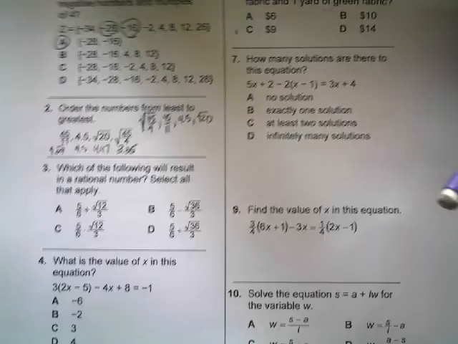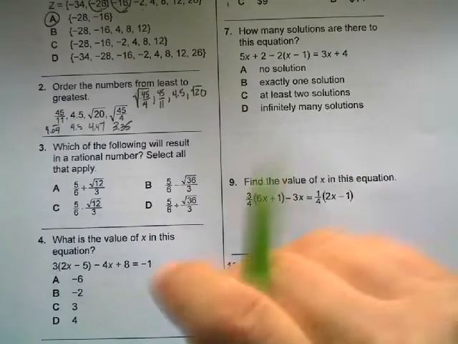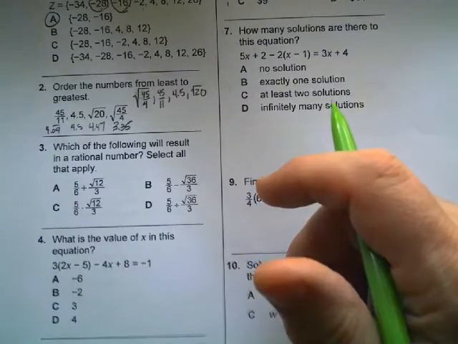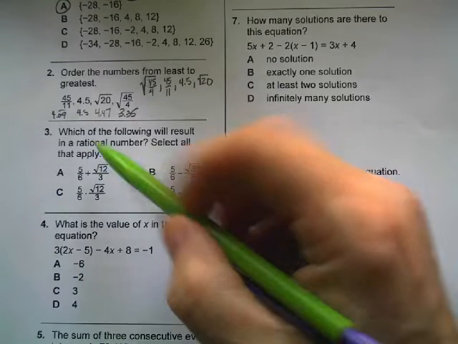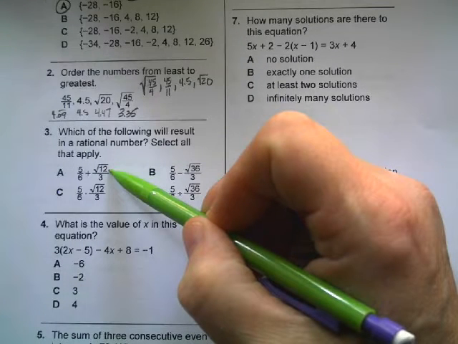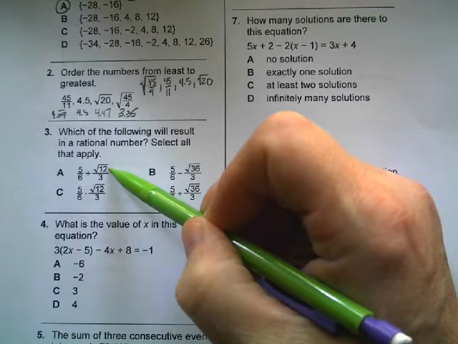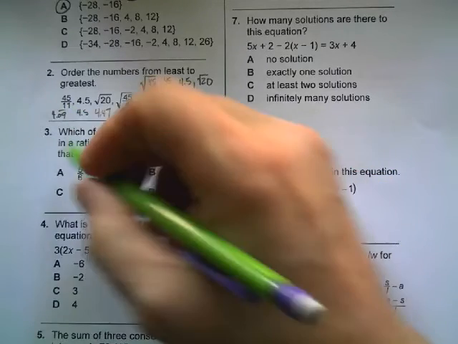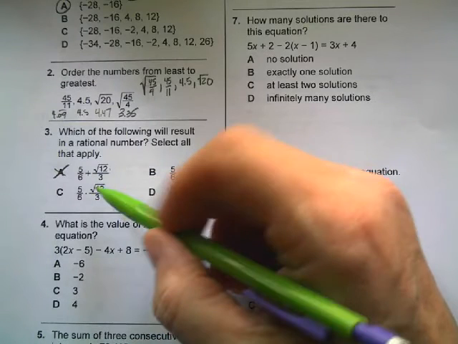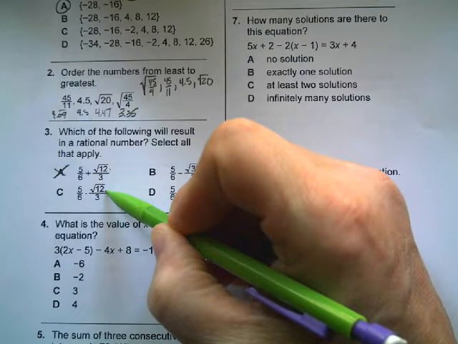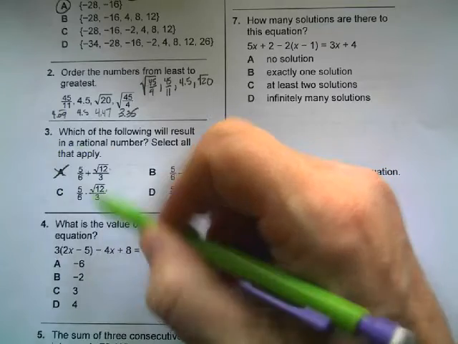Which of the following will result in a rational number? Select all that apply. Remember, a rational number is a number that can be written as the ratio of two integers. It's a number that can be written as a fraction. When I look at this, the square root of 12 is not a perfect square, so that's going to be irrational. Even if I add a rational number to it, it cannot be that one. And same thing, the square root of 12 is irrational.